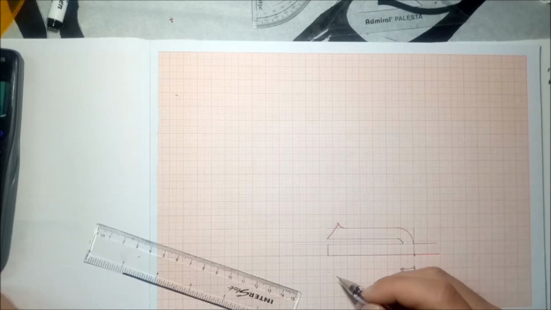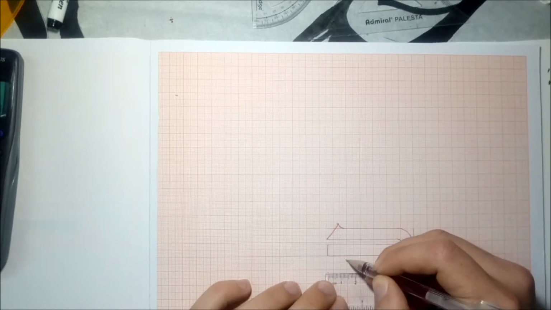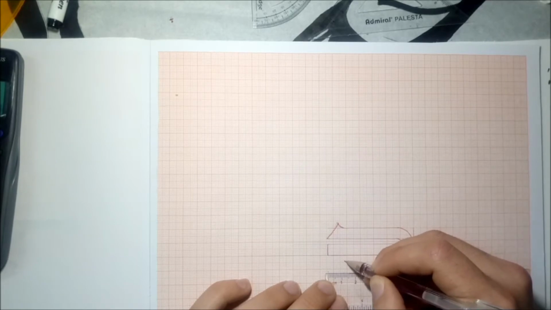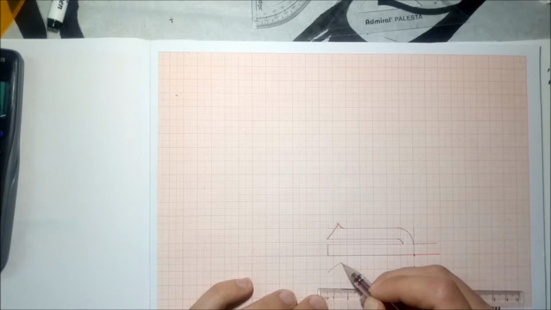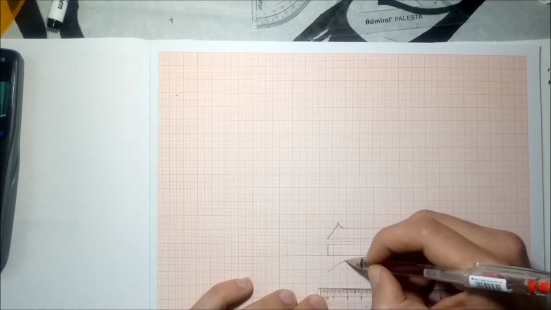To the right, we are also going to move 1.5 thickness, which is right over here, and from here we are going to move half the thickness. So this will look something like this, and then we connect this to this part.